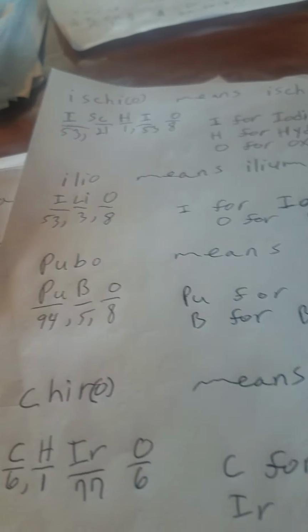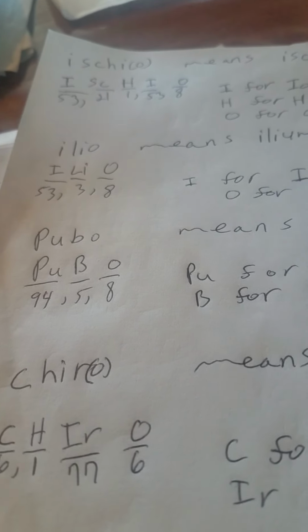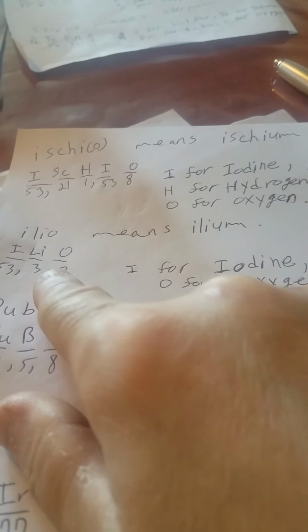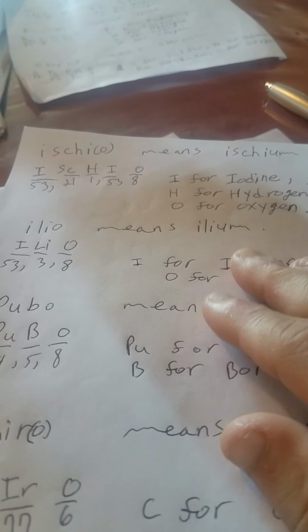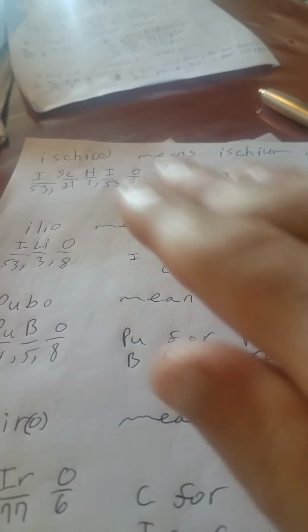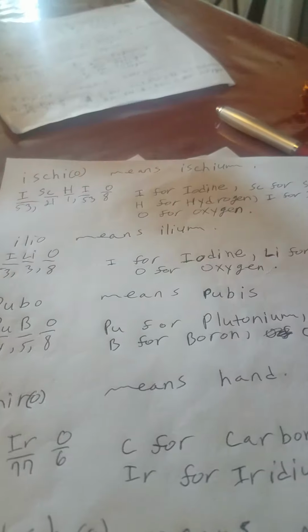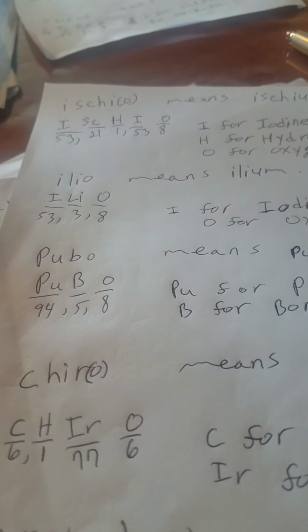Look at the skeleton, and go to the area of the pelvis and the upper legs, and you see all these terminologies around that area. So you got Ilio, which means ilium.